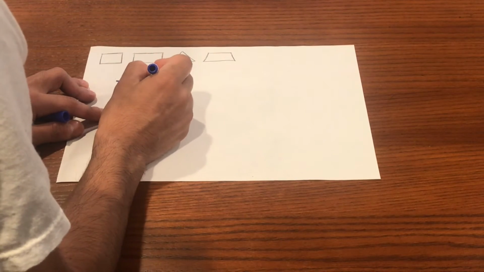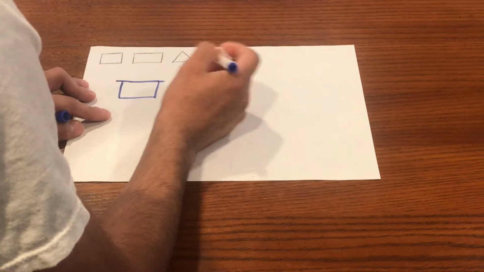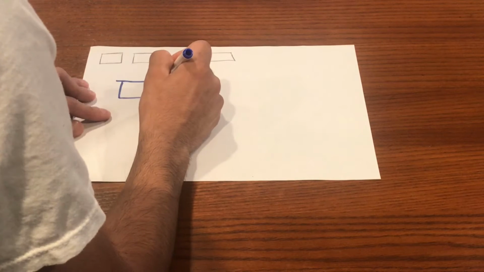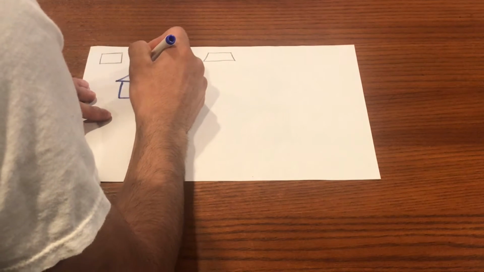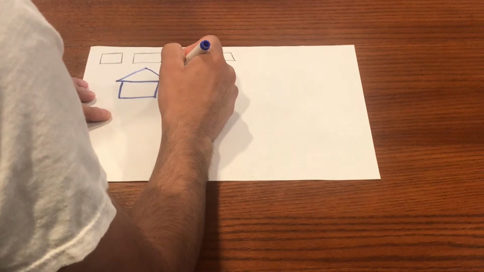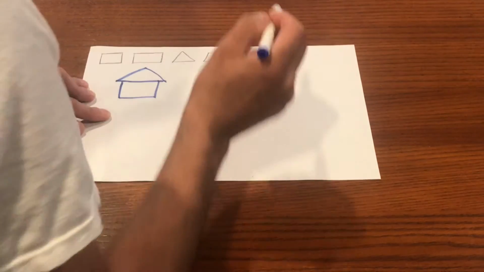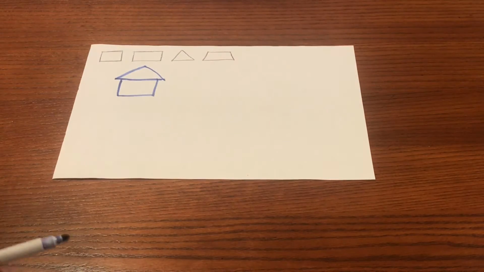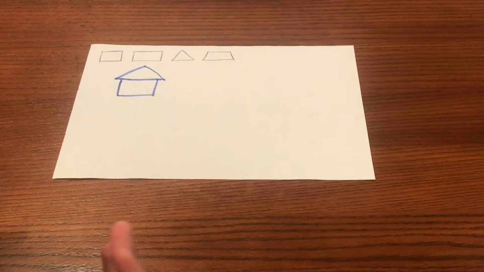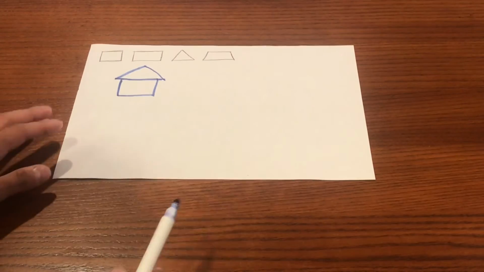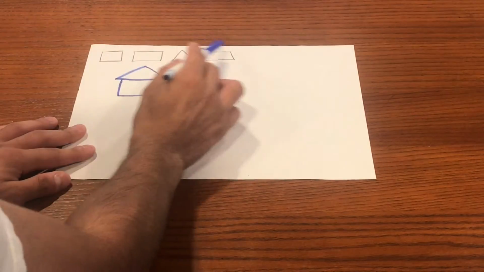Usually they look like triangles, and I'm gonna draw a big triangle like this. So that's our little house right there. Now you can make houses as different as you like, but they usually have these shapes.